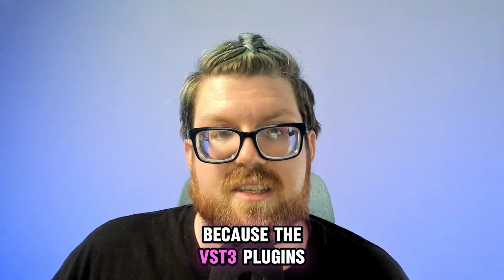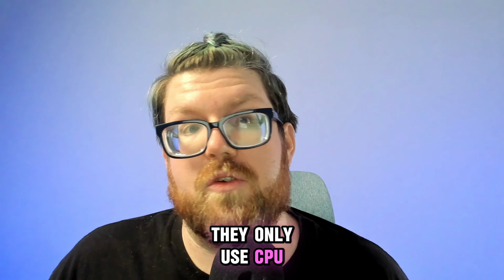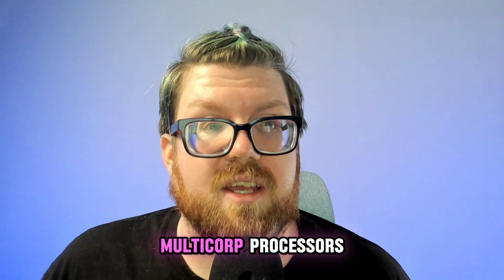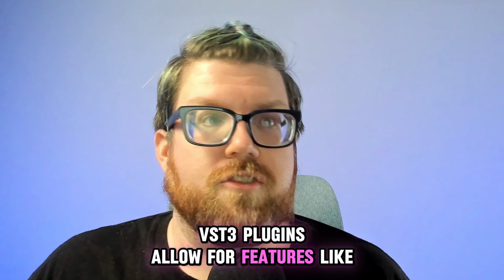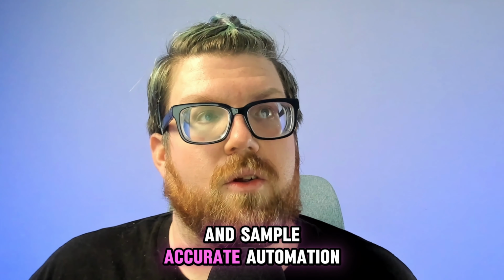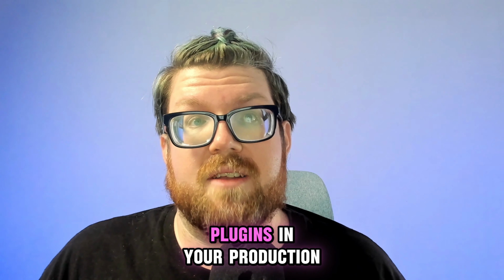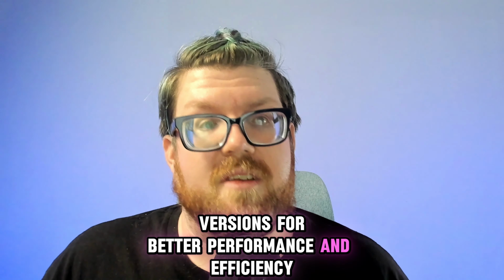This is because VST3 plugins are more resource friendly, they only use CPU power when they're actually processing audio, and they have better support for multi-core processors. Additionally, VST3 plugins allow for features like sidechaining and sample-accurate automation, making them more versatile and optimized for modern workflows. So if you're still using VST2 plugins in your production, consider upgrading to VST3 versions for better performance and efficiency.